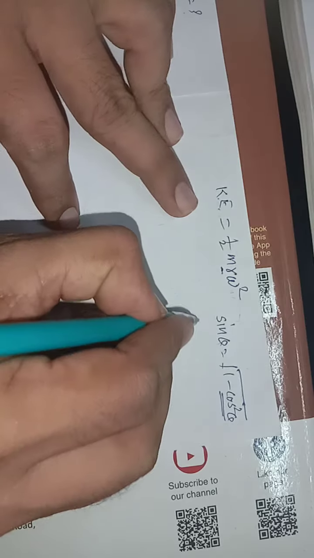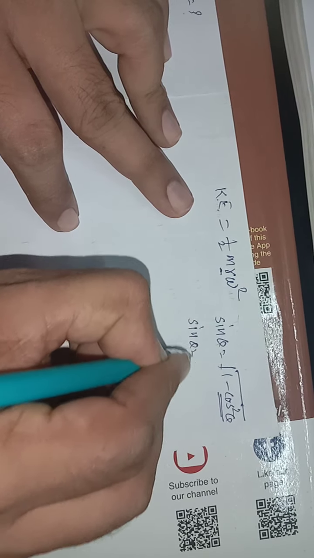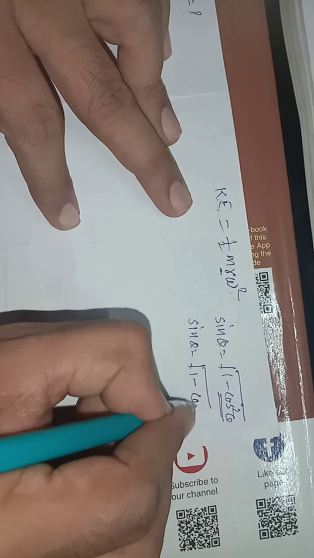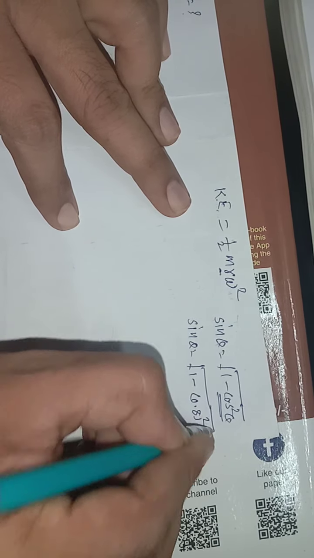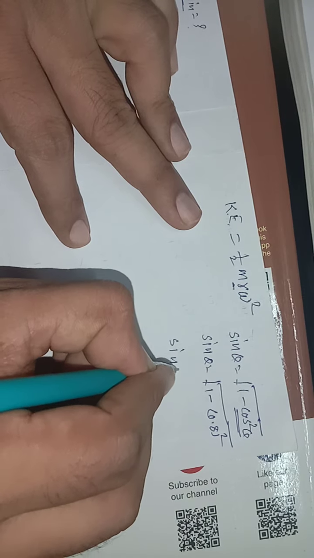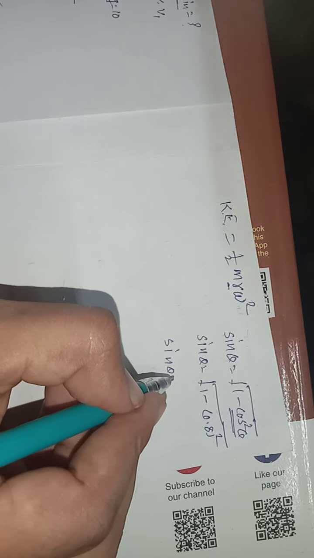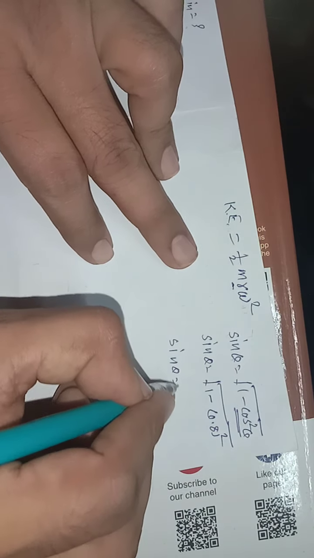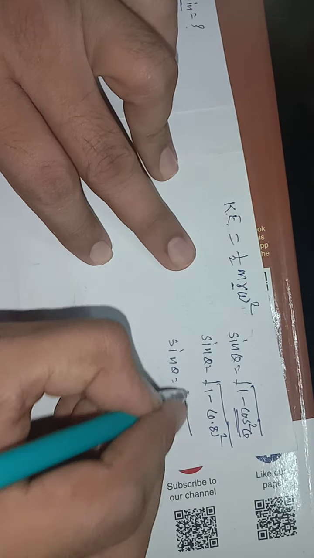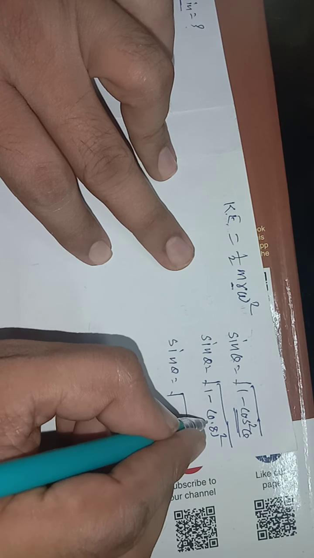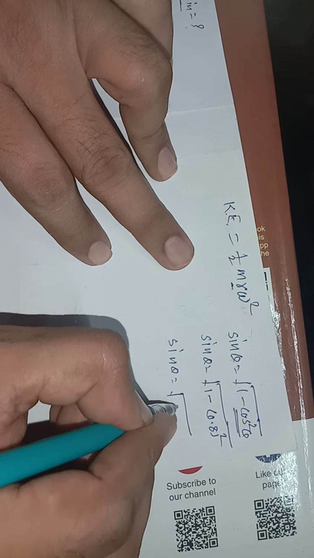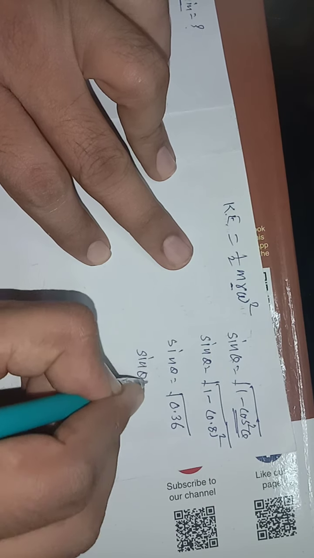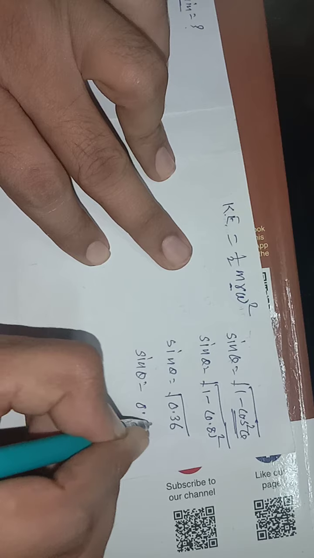So sin theta is equal to under root 1 minus 0.8 square, that is 1 minus 0.64, so 0.36. So sin theta is equal to 0.6.